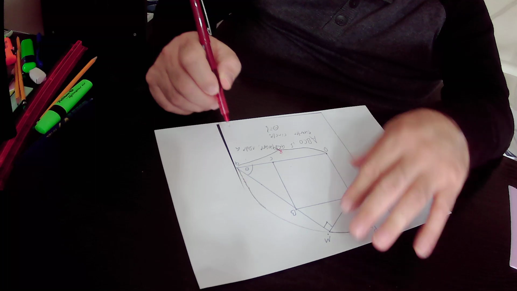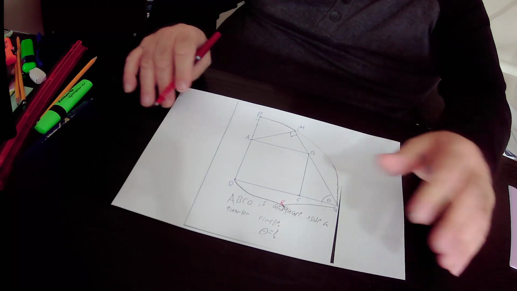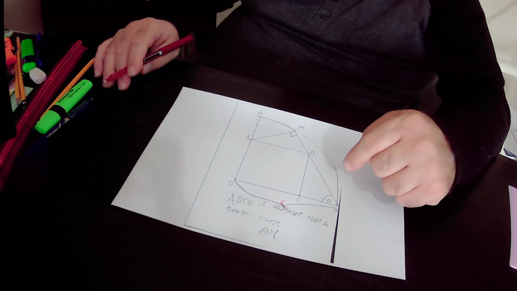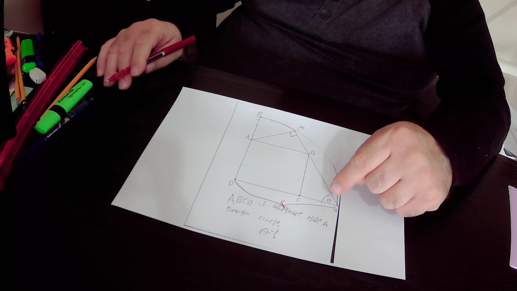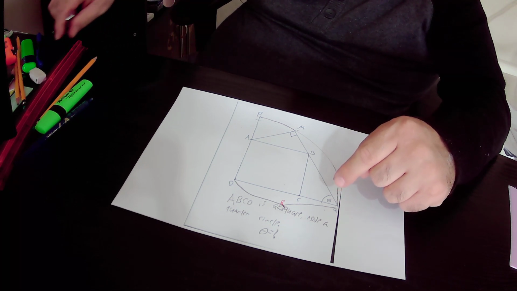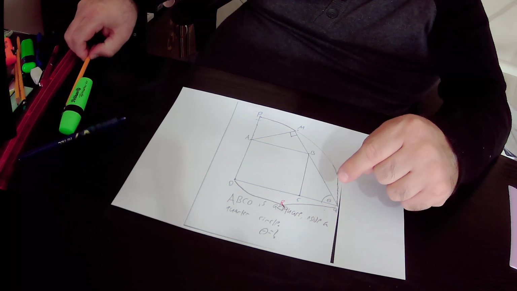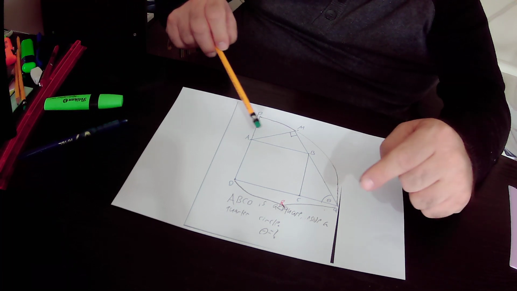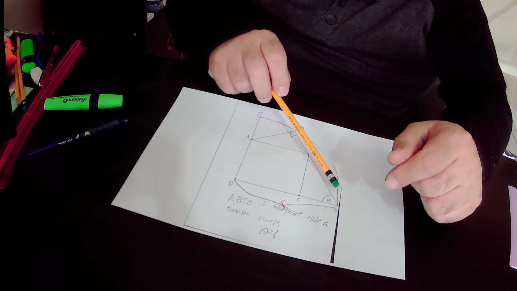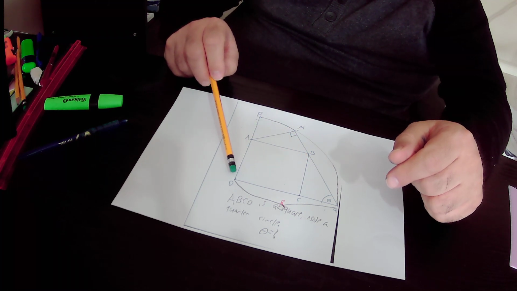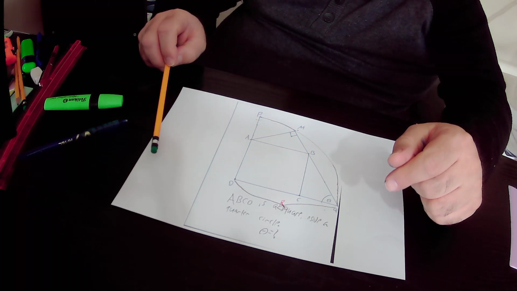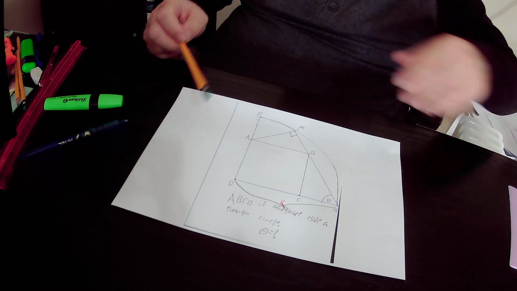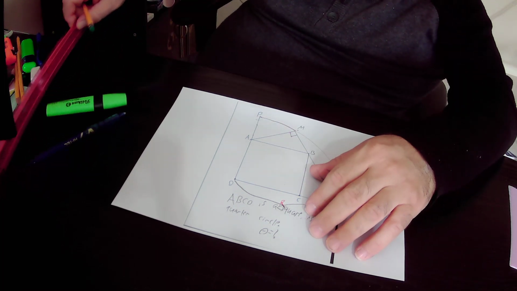In order to find out the size of angle theta, we will make a construction. We will extend line segment MA by a straight line, and we will extend line segment QO also by a straight line until they intersect with each other.